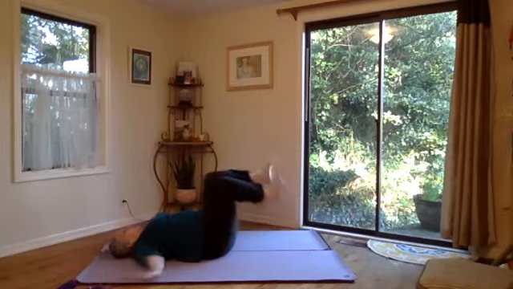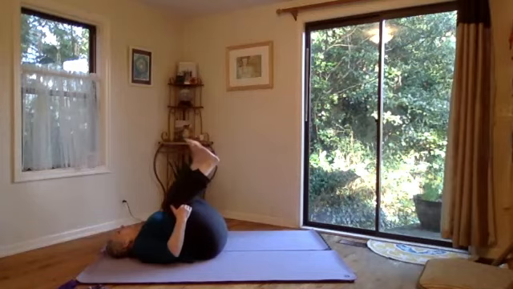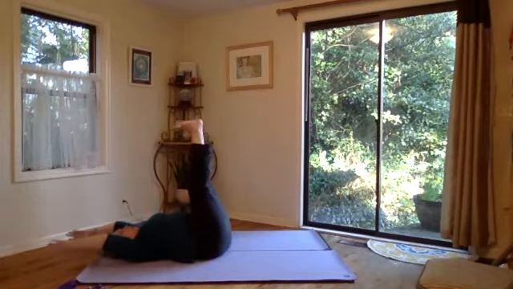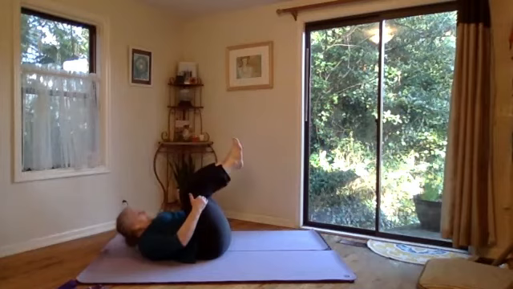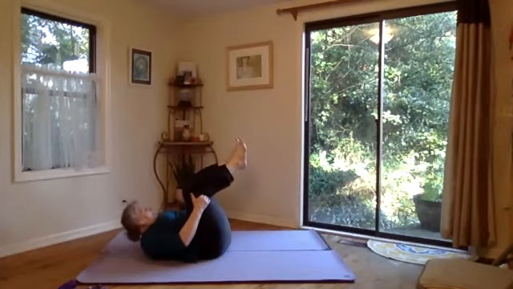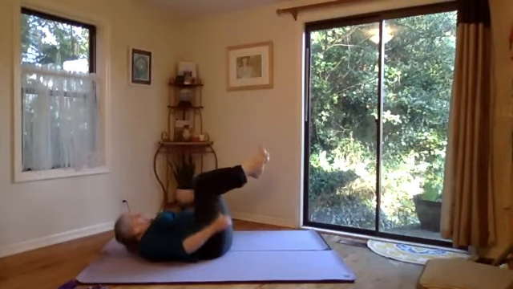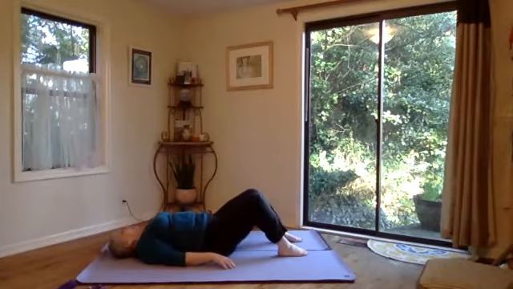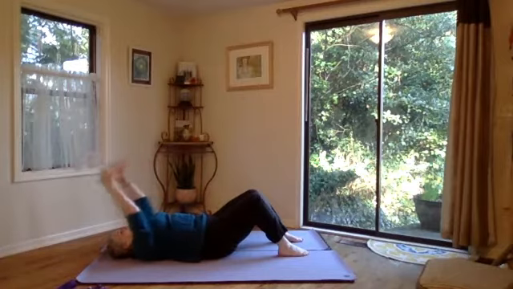Exhale, press the low back in to gather the knees. Inhale to the down dog shape. And exhale to lift the head, the heart, and look forward. Inhale to return to the mat. On the next inhale, we touch down above the head.